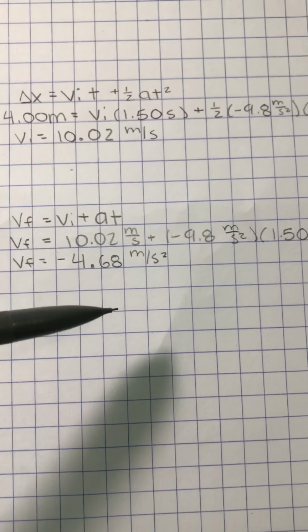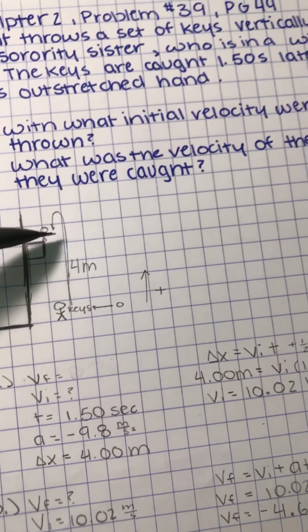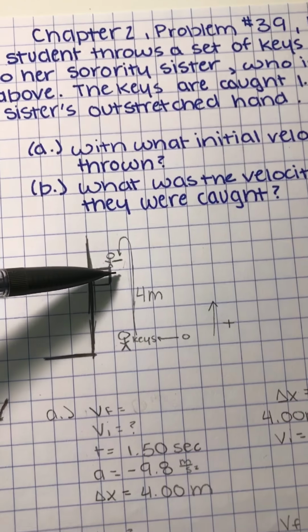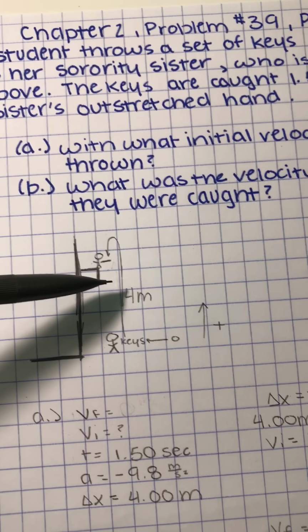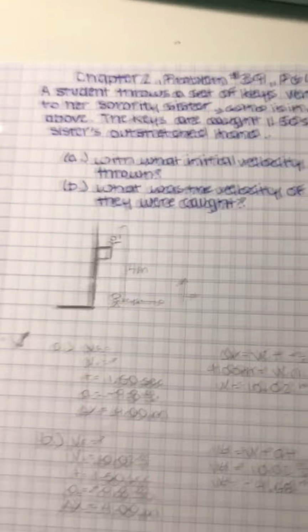per second. And this also helps prove that the diagram here, that it goes up and then comes right back down, because right before the sorority sister catches the keys, it has a negative velocity, which means it's going downwards. So that's problem number 39.